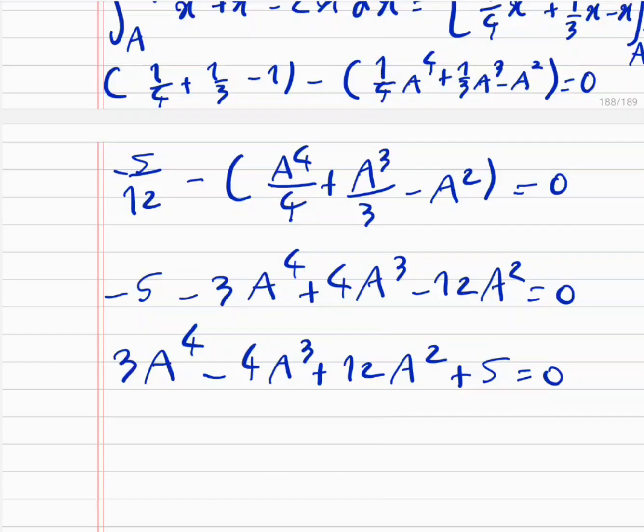So obviously 0 is not going to work. But when we try 1, let's say a is equal to 1, we have 3 minus 4 plus 12 plus 5. And before that, I just noticed one mistake here.